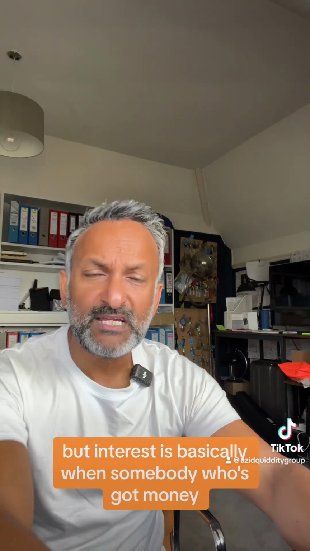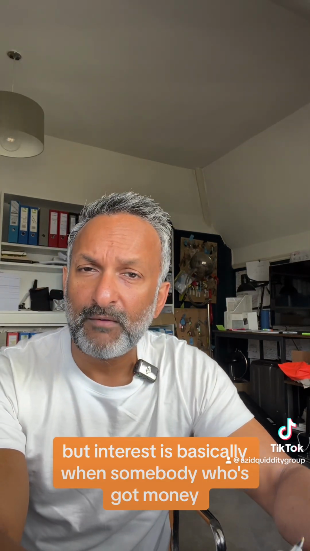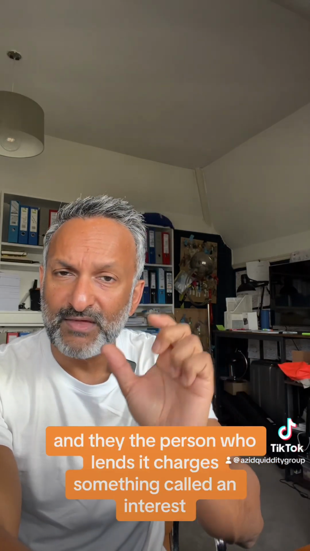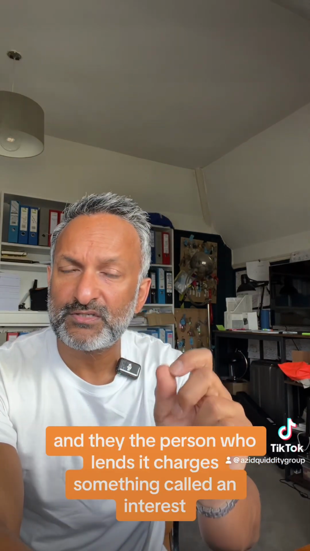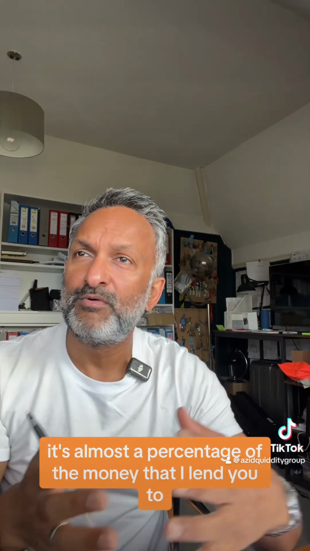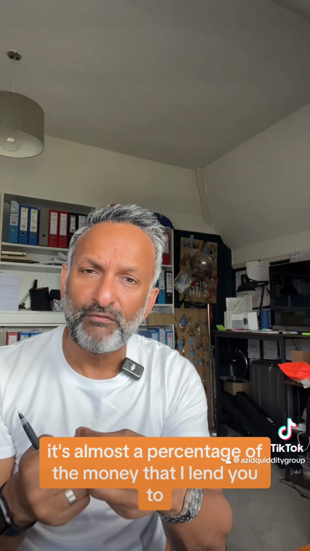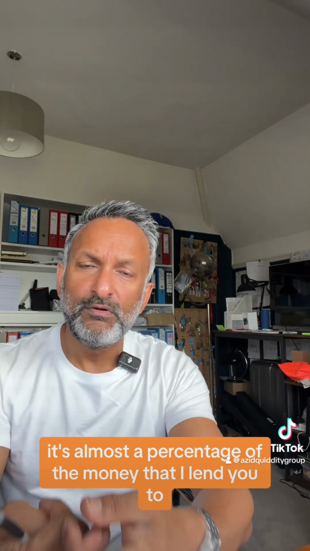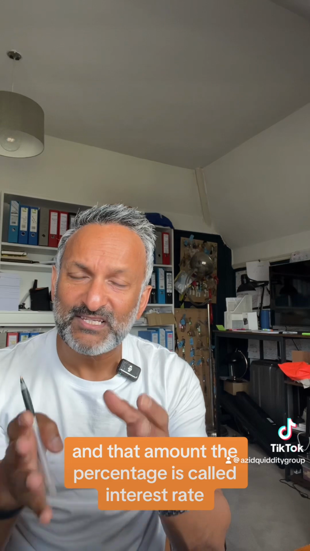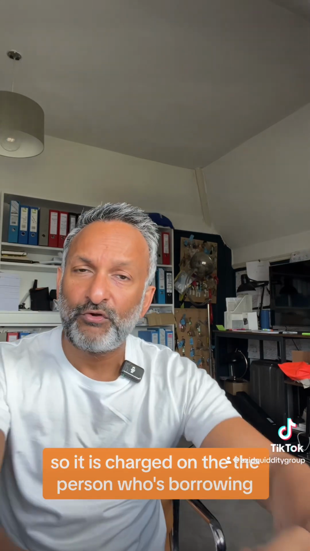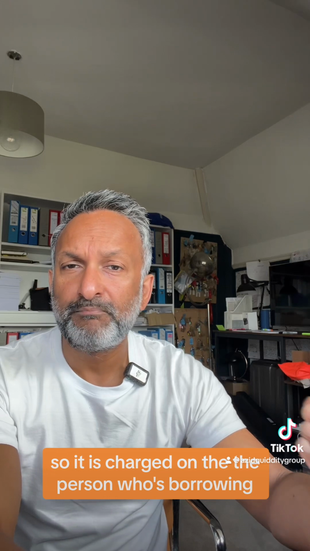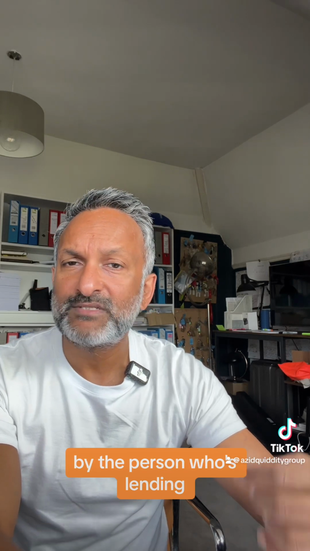So what is interest? Well, interest is basically when somebody who's got money lends the money out to somebody else who doesn't have it, and the person who lends it charges something called interest. So it's almost a percentage of the money that I lend you to then do something else with, and that amount, the percentage, is called the interest rate. It is charged on the person who's borrowing by the person who's lending.